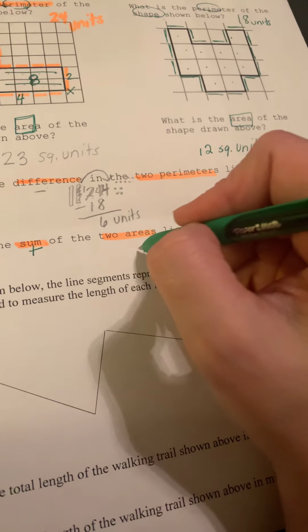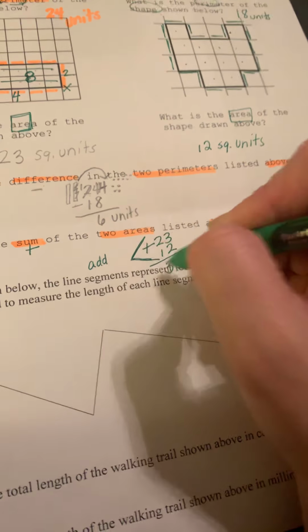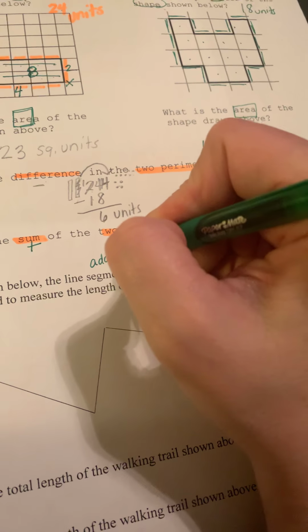What if I asked you what these numbers are? Numbers you add are what? Add-ins. Yeah, you add add-ins.